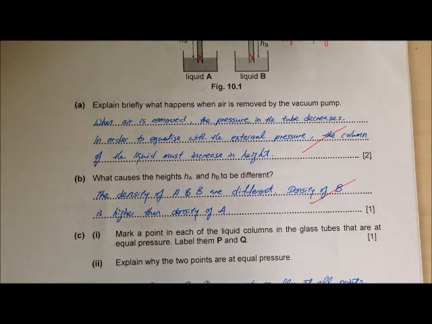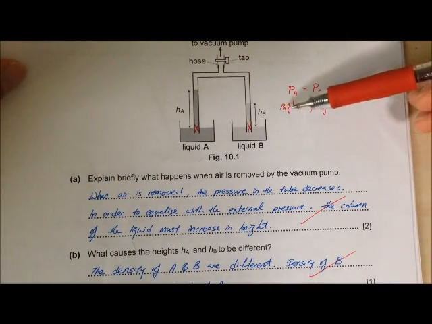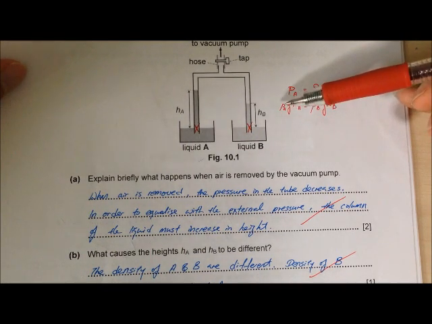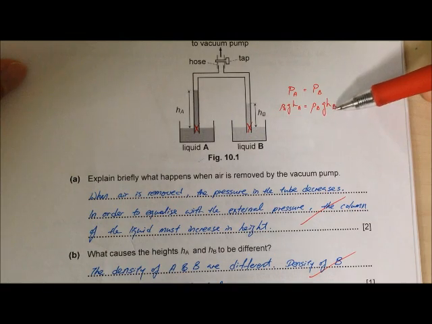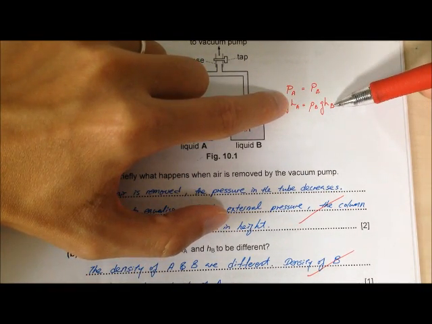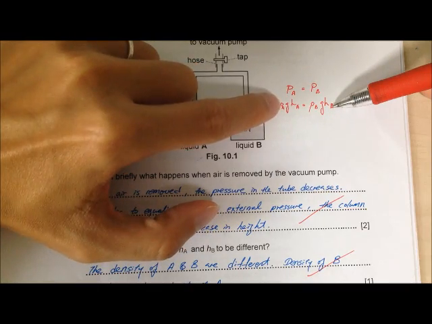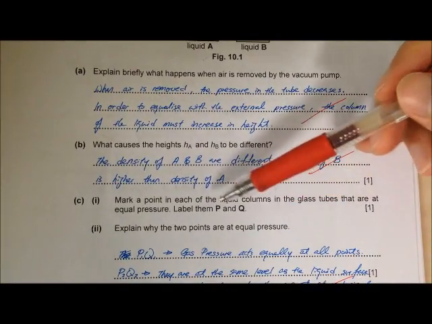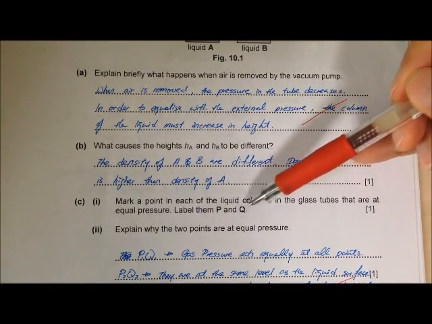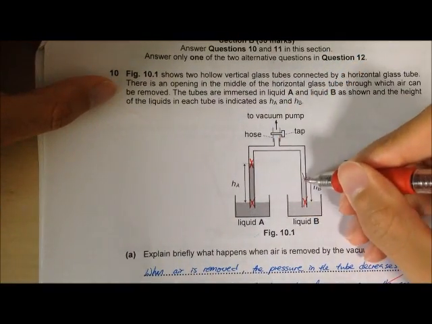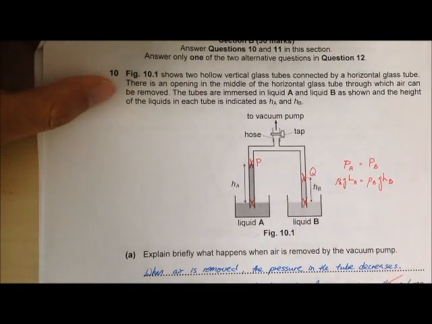But if you want to give a really complete answer, look at your equation, and you can tell that, okay, if my h A is large, that means my rho A must be small. If not, you cannot equal to this side, because this side h B is small. So this one is big, this one is small. So big, small, big, small. So therefore this one must be small, this one must be big. Then after that, at the same pressure, actually there are multiple answers. If you mark this point as a P and this point as Q, you are also correct.